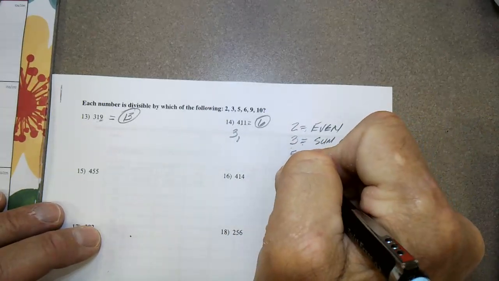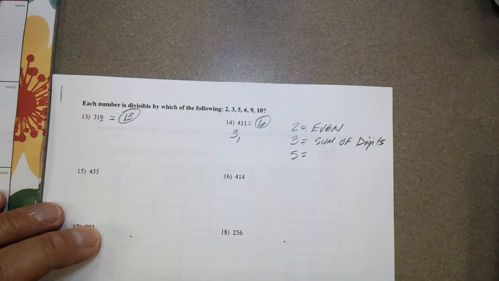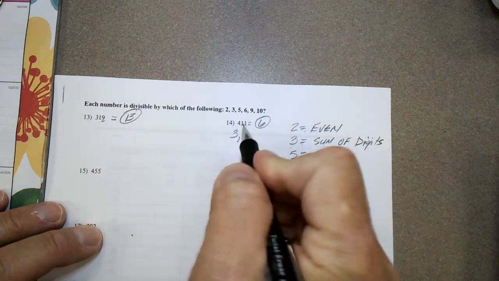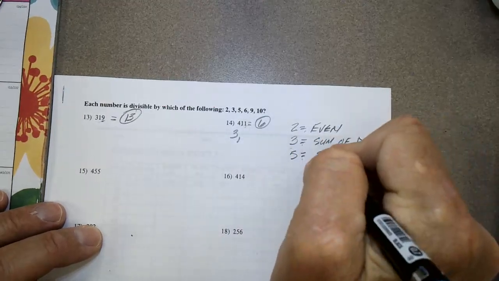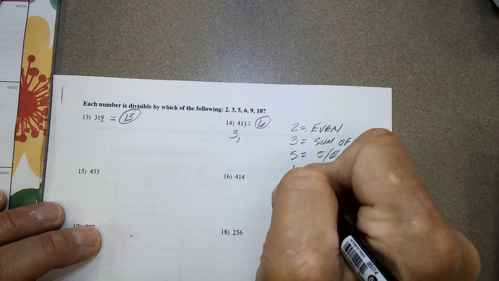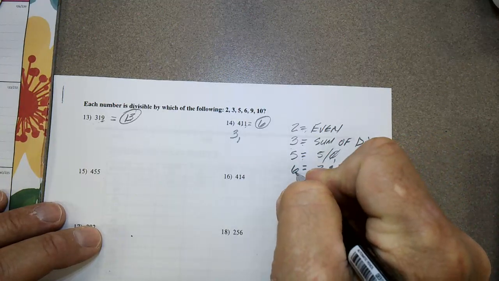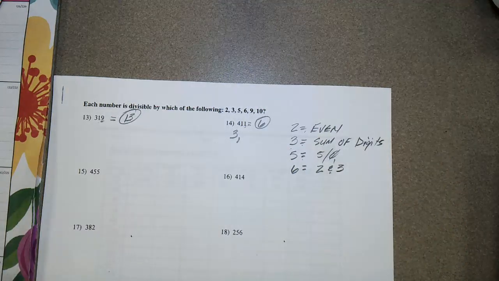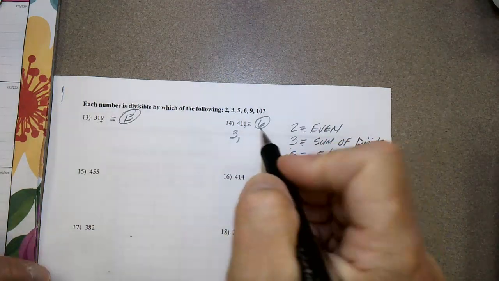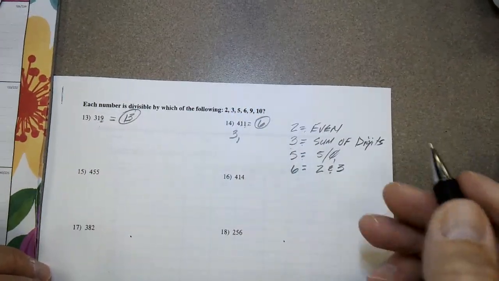The next one is 5. Does the number end in a 5 or a 0? No, or no. So for that rule, what I do is just write 5 and 0. And you'll notice I put a slash through my zeros so you don't think it's the letter O. Okay. The next number is 6. Both 2 and 3 have to go into it to be divisible by 6. So it has to be an even number, and the sum of the digits has to be divisible by 3. Well, neither one of these is divisible by 6.